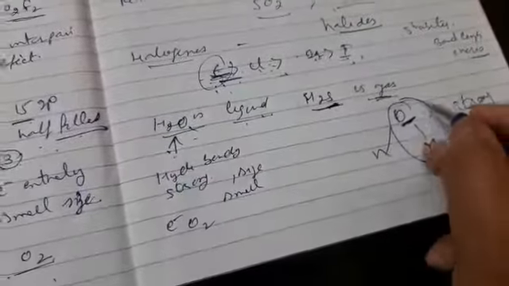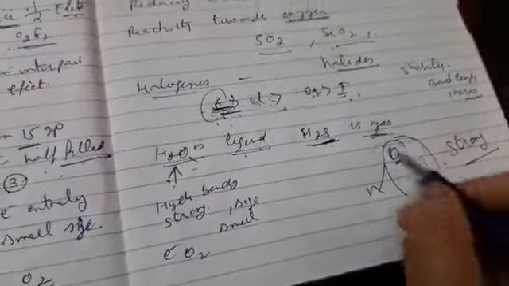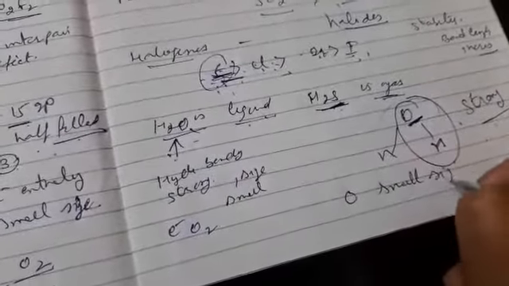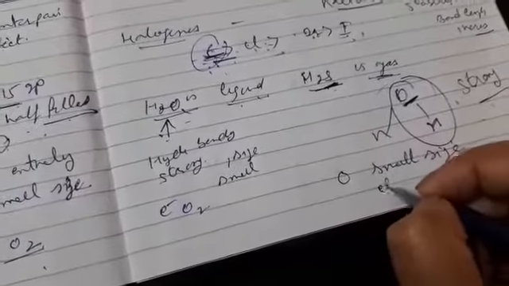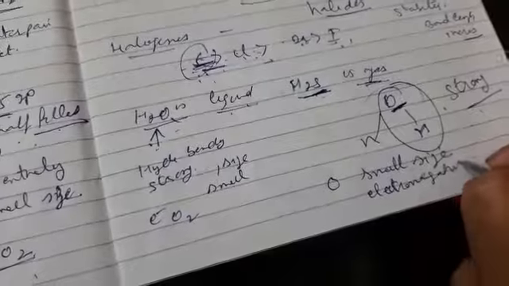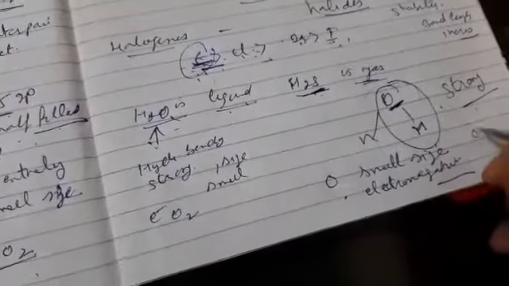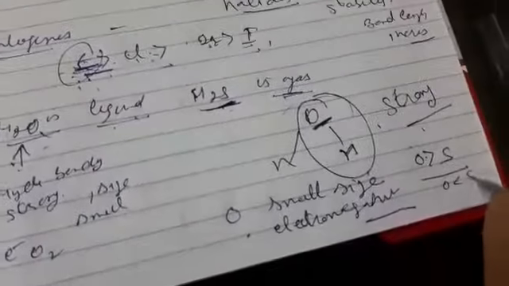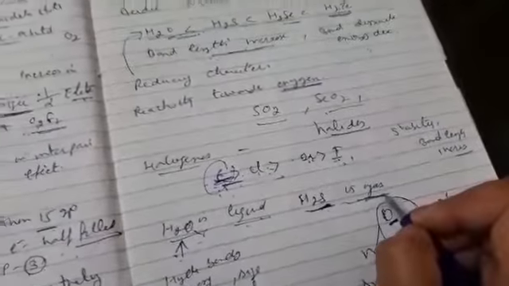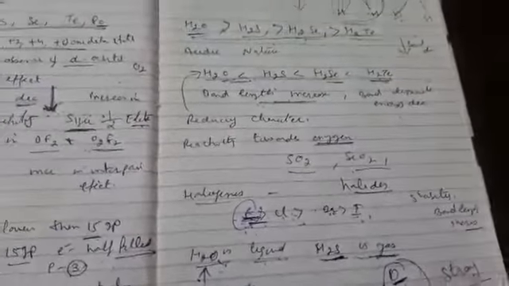There are two reasons why H2O is liquid at room temperature and H2S is in the gaseous form. First one is oxygen is small in size, and second one is it is highly electronegative in nature. Electronegativity of oxygen is more than sulfur and size is smaller as compared to sulfur. That's why water is in the liquid form and H2S is in the gaseous form. Rest properties we will discuss in the next session.